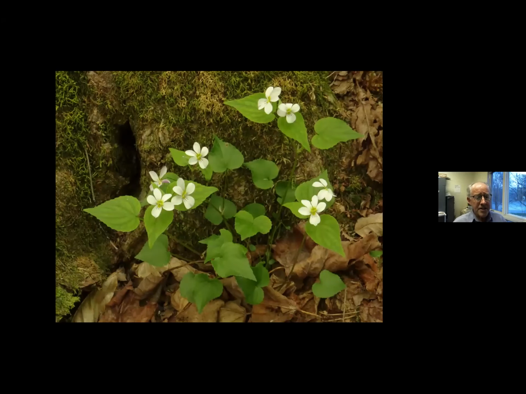Okay, well, this is Canada violet, Viola canadensis. One of our larger and showier violets. The flowers are often an inch across, and they're purply on the back and bright white on the front with a yellow eye and dark lines on the lower petal. It tends to be in richer, limier sites, often over limestone. Definitely a good indicator of high fertility sites.